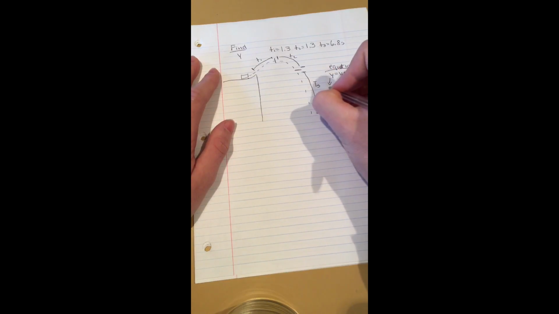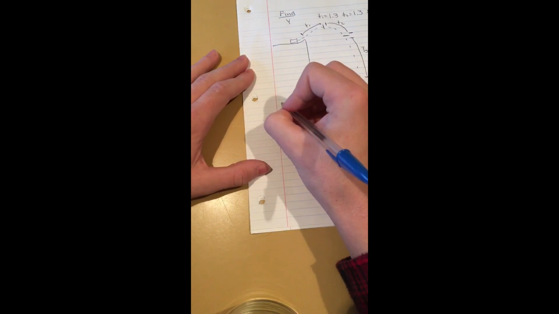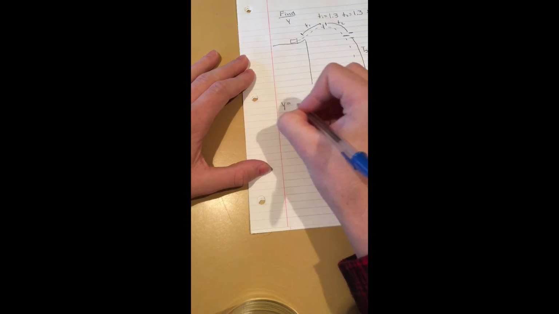Our y will be measured in meters. Our y initial will not be needed for this problem. The v initial will be measured in meters per second. The acceleration in meters per second squared, and time will be measured in seconds. Now let's put this in a railroad track so we can solve the problem.